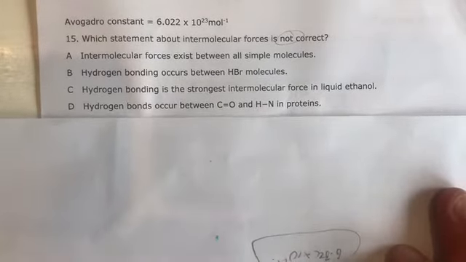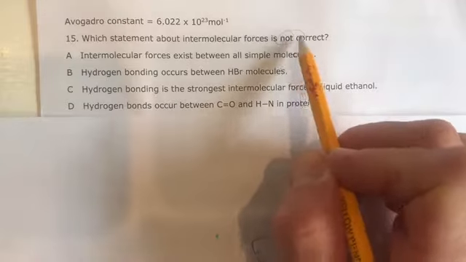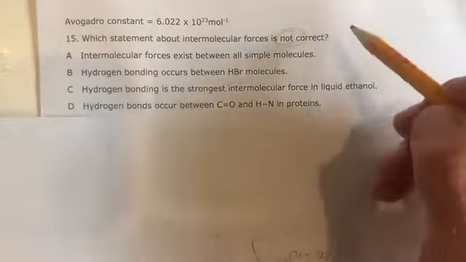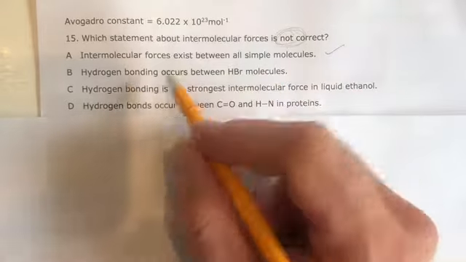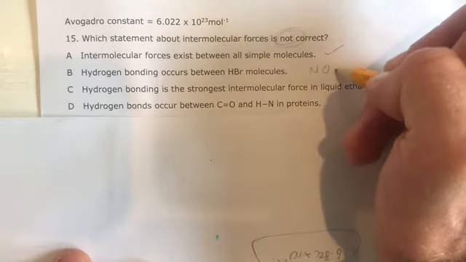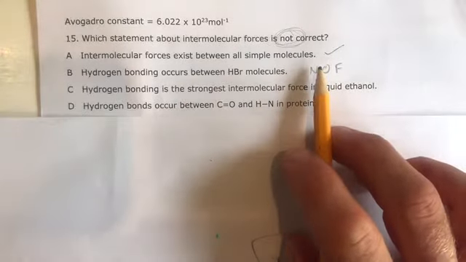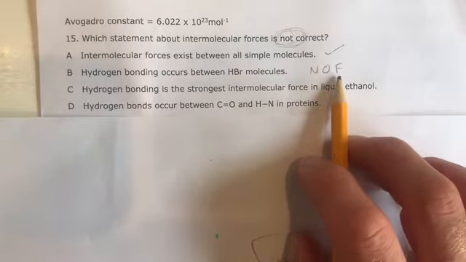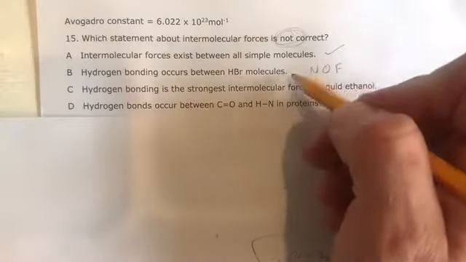Okay, so this one is about intermolecular forces, and you've got to look at the one that is not correct. This is really common, like I said before, in A-level. So, intermolecular forces exist between all simple molecules. That is very much true. Hydrogen bonding exists between HBr molecules. Right. Okay, hydrogen bonding only occurs when you have nitrogen, oxygen, or fluorine. Technically it is a highly electronegative atom, which is one of those 3, attached to hydrogen and has a lone pair of electrons. Right, so HBr is clearly not one of those, so that is not true.